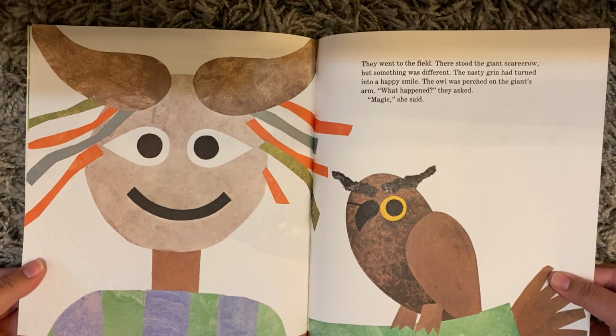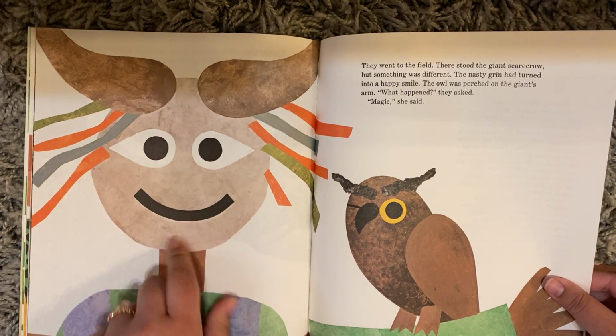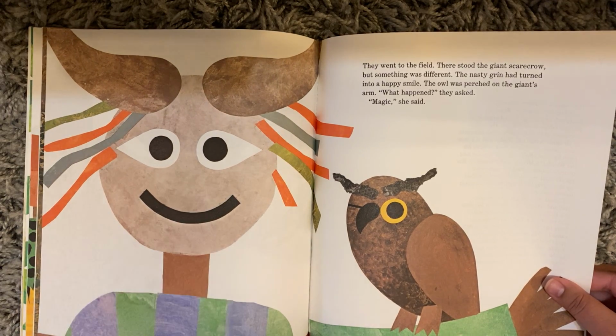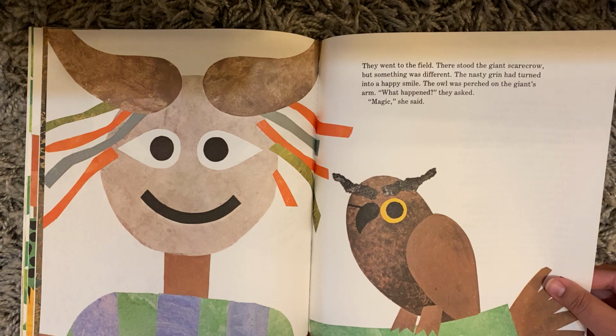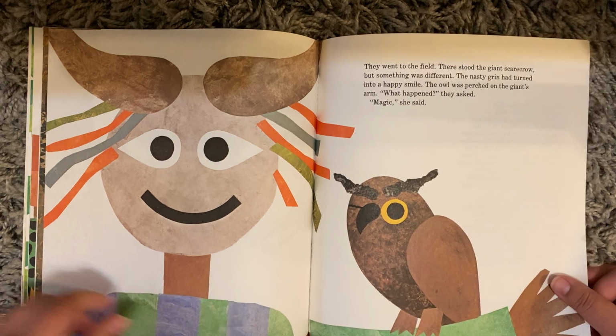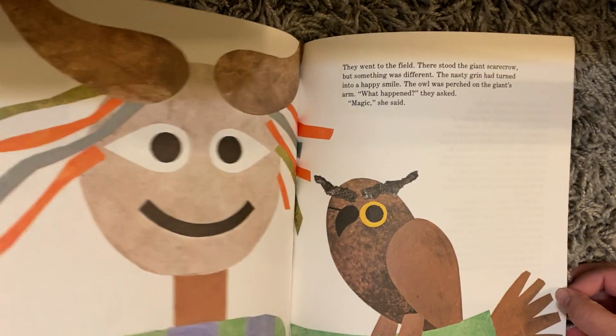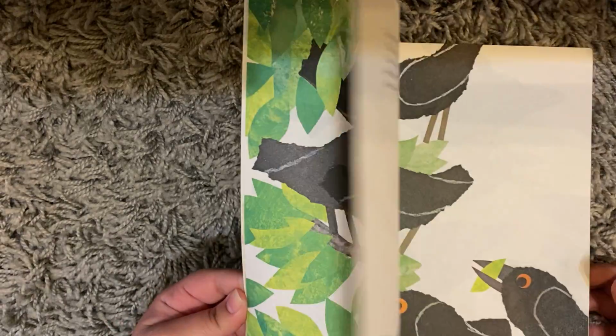Again, it's just a simple circle, rectangles, ovals. Overall, that one's a pretty good one.